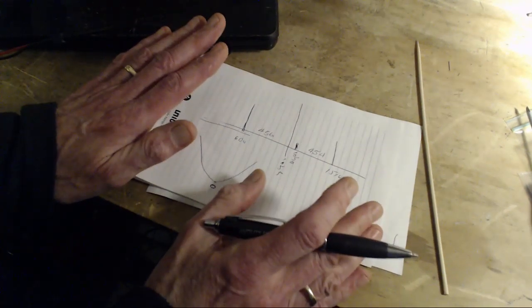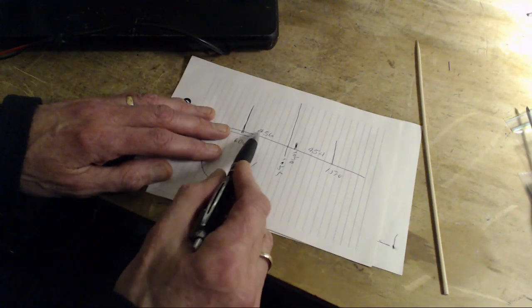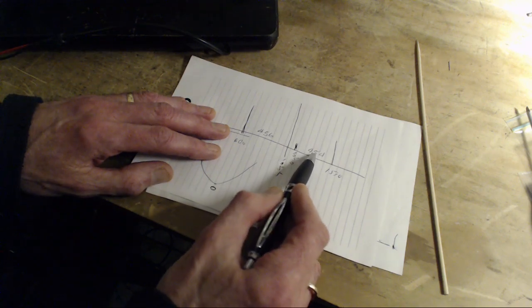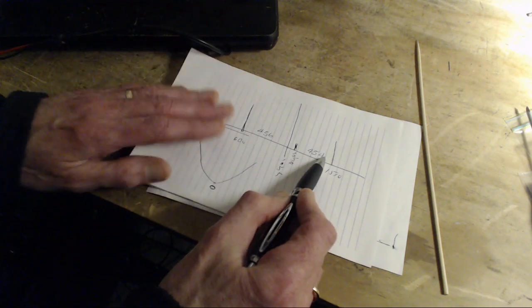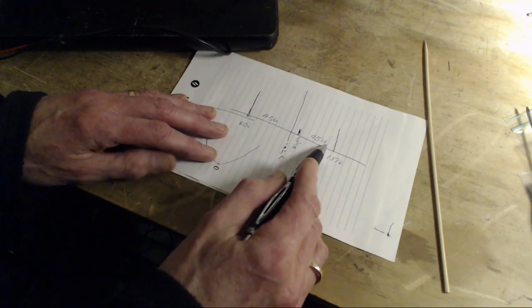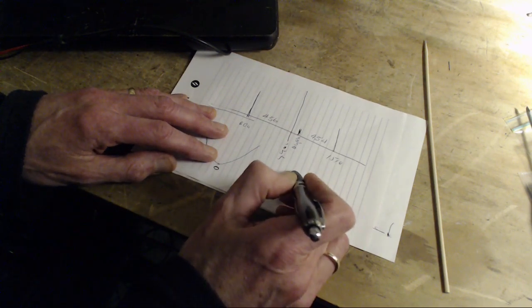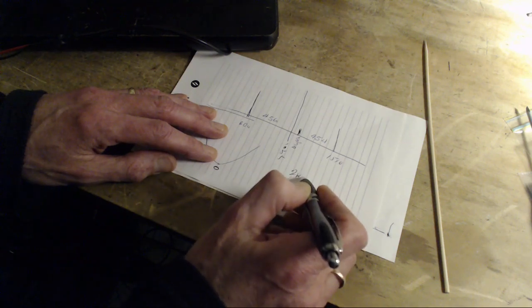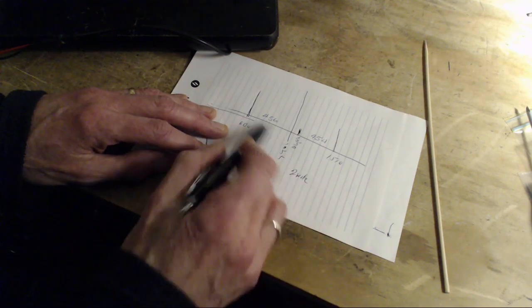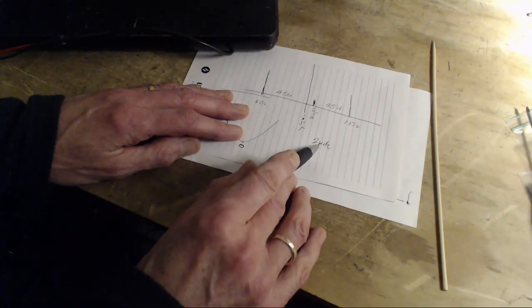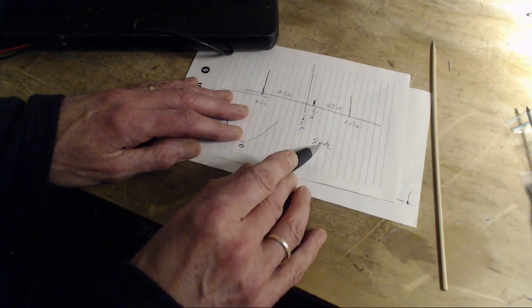So under this circumstance, a 456 and a 454 kilohertz signal will show up together in the mixer tube. You mix these two together and you get a 2 kilohertz separation. 2000 hertz.